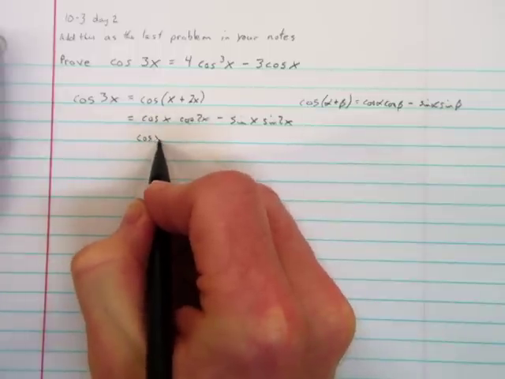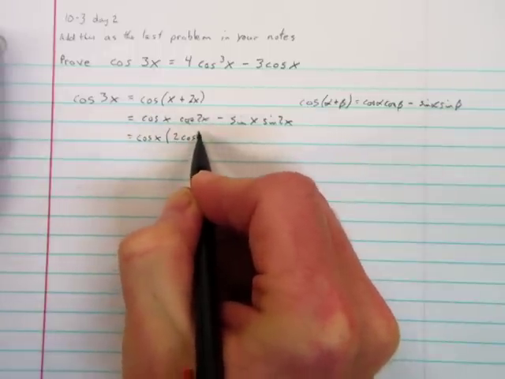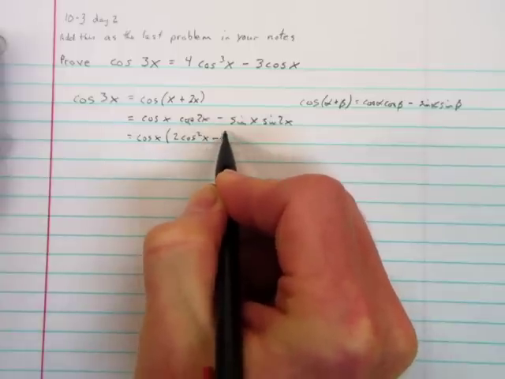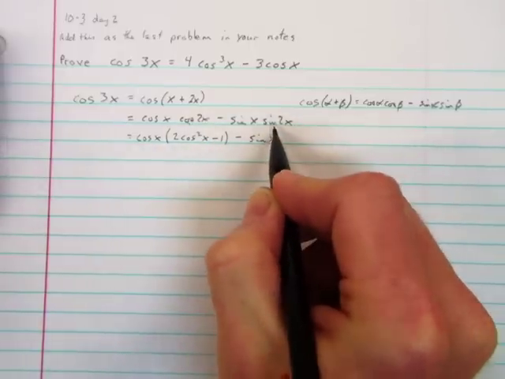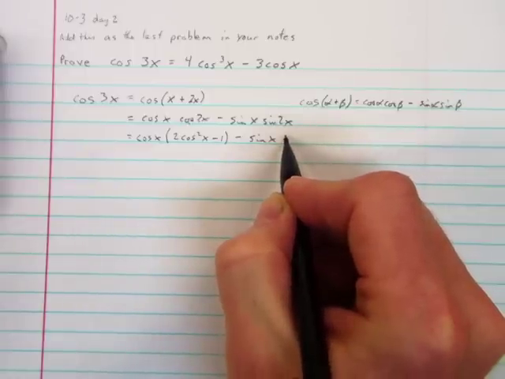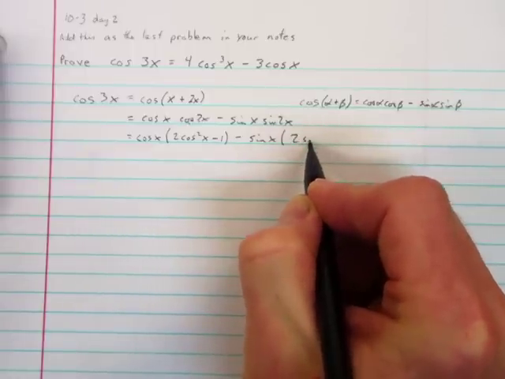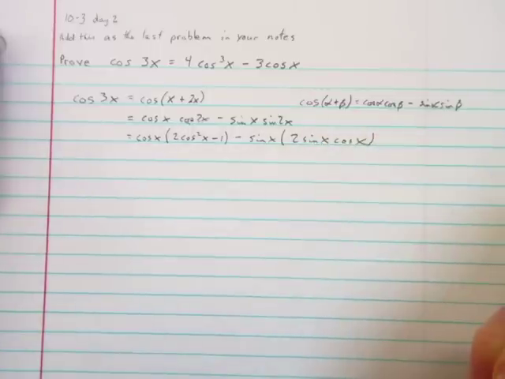So we're going to make a substitution for that. 2 cosine squared of x minus 1 minus sine x. Now there's only one way to say sine of 2x. It is 2 sine x cosine x.